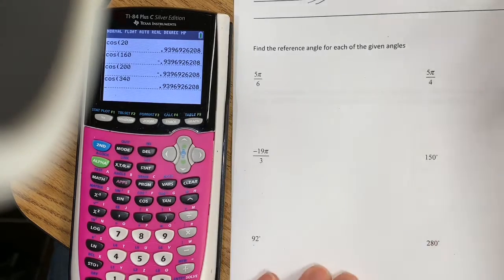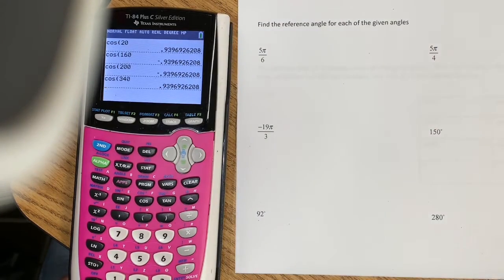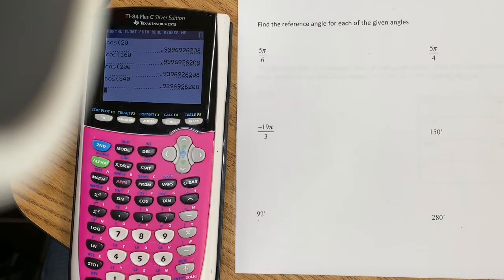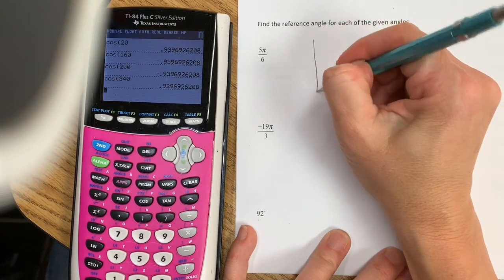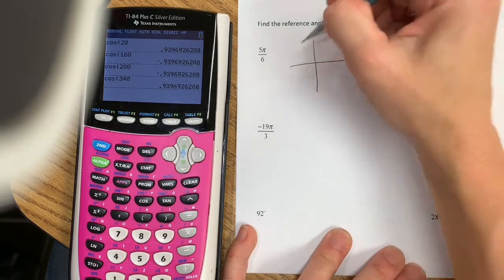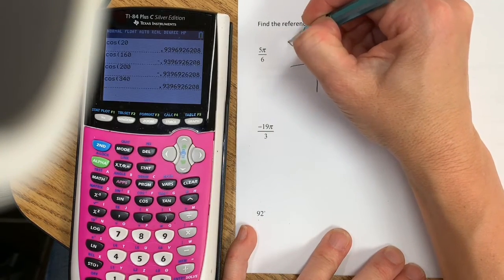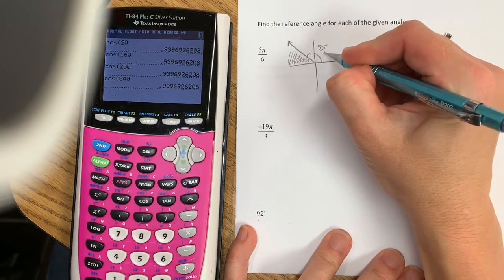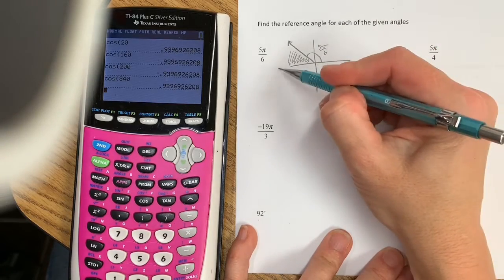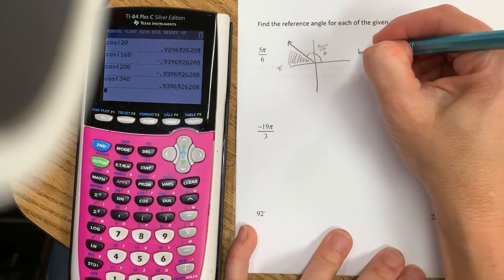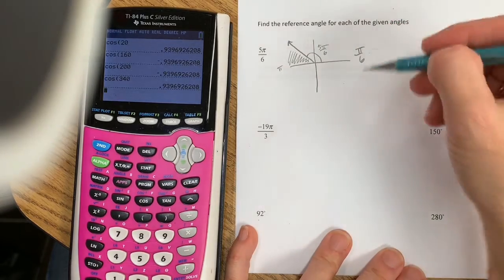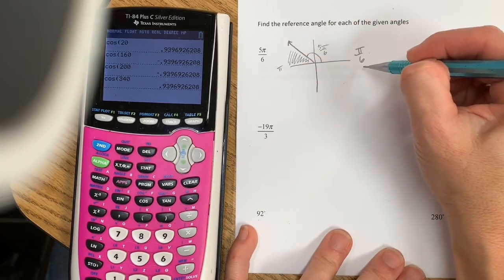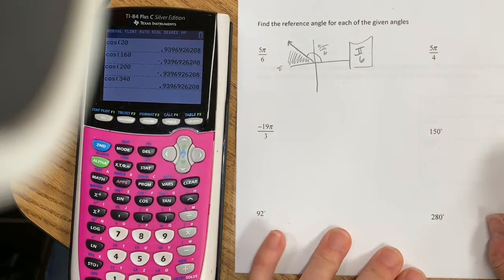All right, so down here, and again, you have this paper, we're going to make a reference angle for each of the given angles, which means for me, drawing a picture of each one and seeing if I can find an acute angle made with the x-axis and have it be positive. All right, so 5 pi over 6 is just a little less than 1 pi, so it's this angle right here, which means my reference angle is right here. So the question is, how far away am I from 1 full pi? I am pi over 6 away from getting all the way over there. That shaded area is pi over 6. That is the reference angle.